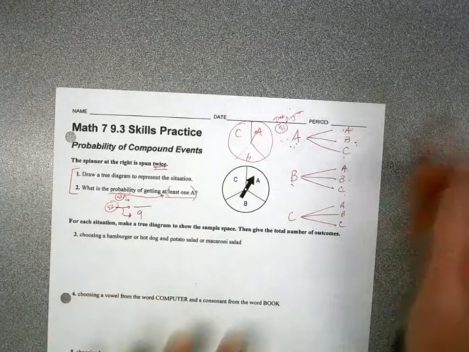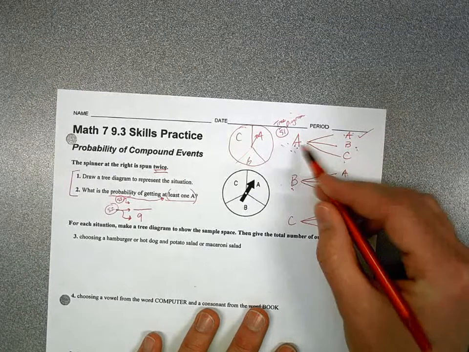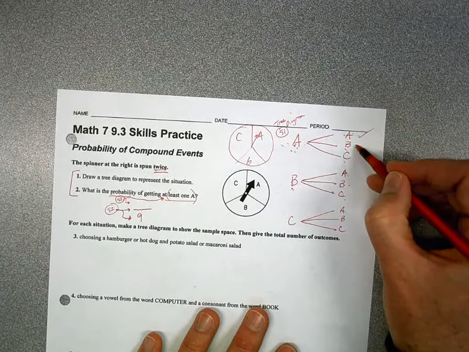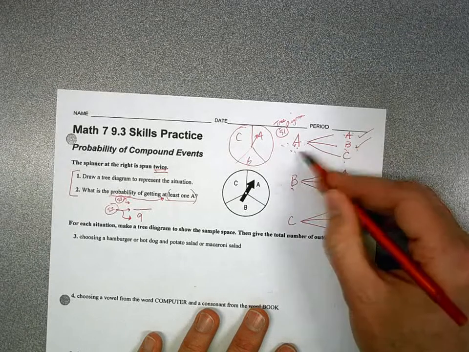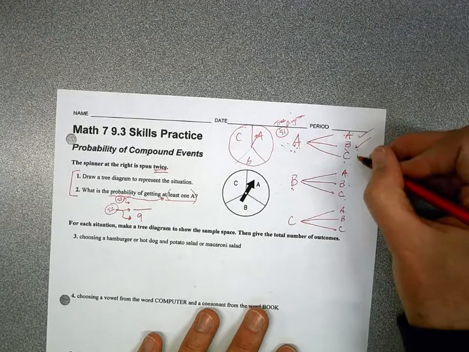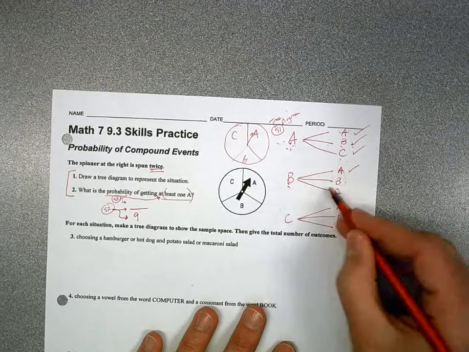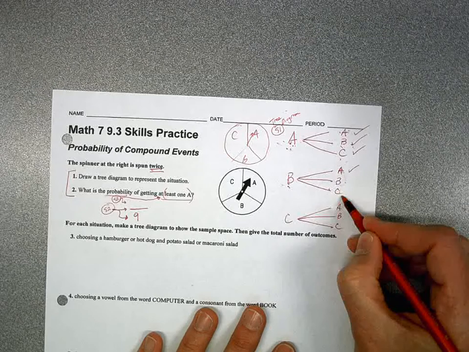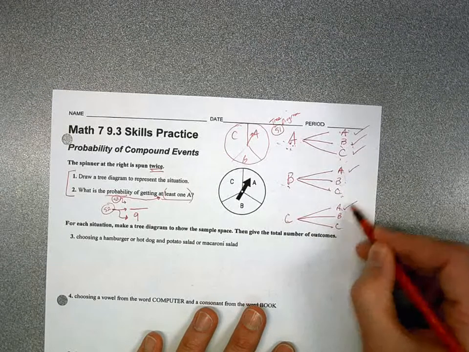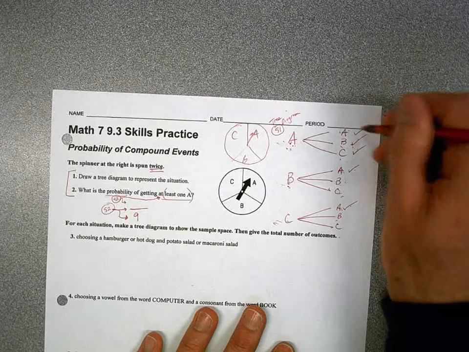Can we win if we spin an A and an A? Yep. How about an A and a B? At least 1 A? Yeah, we spun an A the first time around. We won. How about an A and a C? There's a win. How about a B and an A? Yeah. A B and a B? B, C? How about a C and an A? Yeah. C, B? C, C? 1, 2, 3, 4, 5 favorable outcomes.